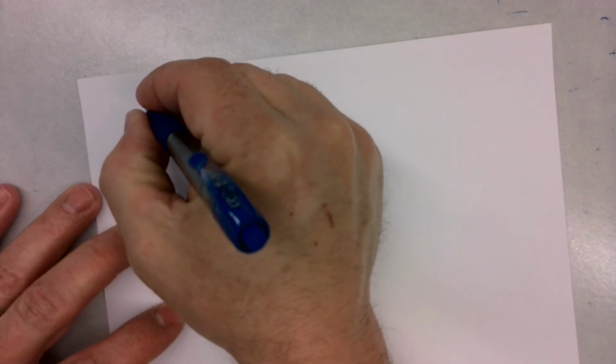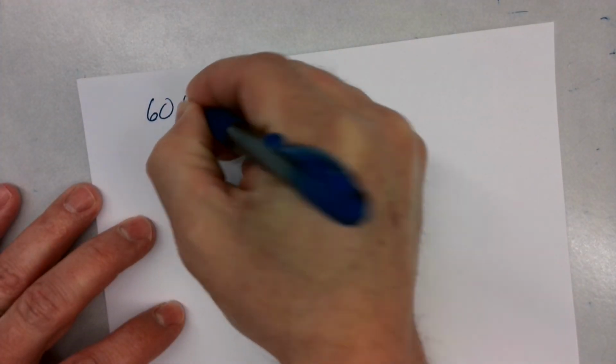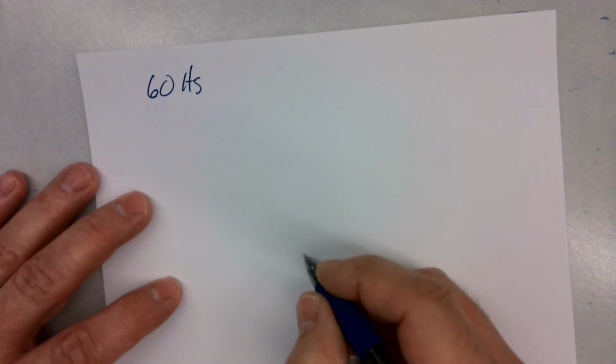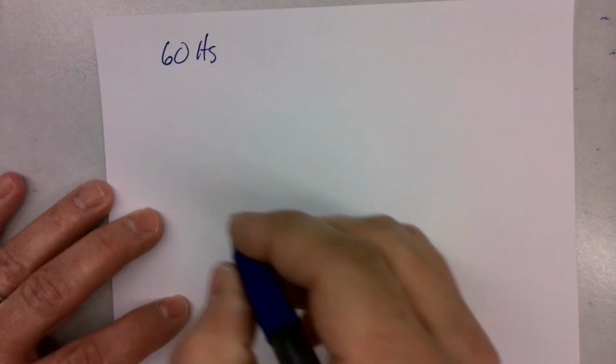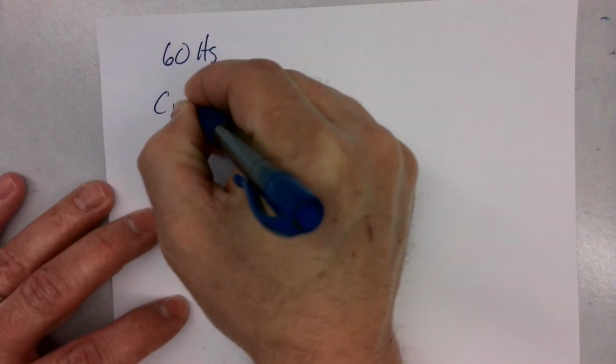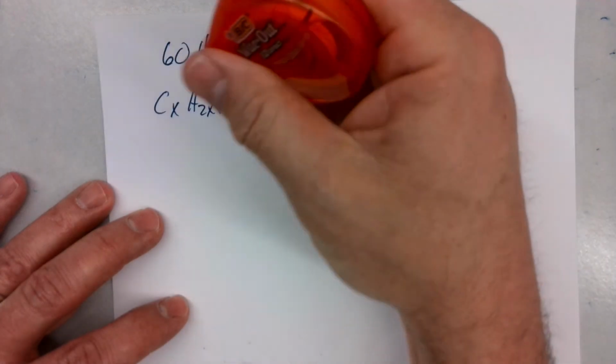Okay, so it says an alkane has 60 hydrogen atoms. How many carbon atoms would it contain if it were a straight chain alkane, a branched chain alkane, or a cycloalkane? Okay, so straight chains are CxH2x plus 2. Always. It's a straight chain.